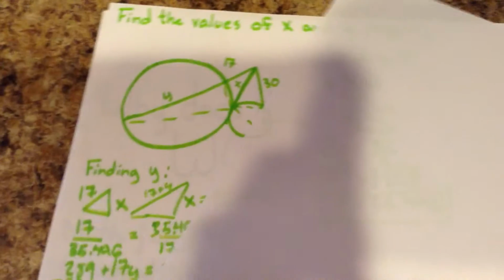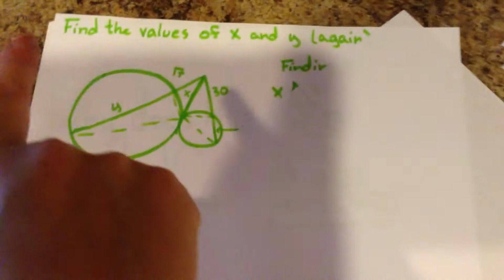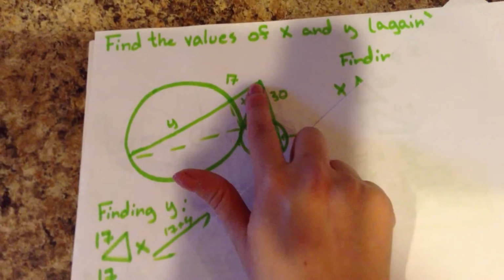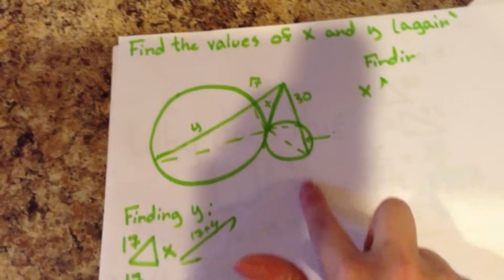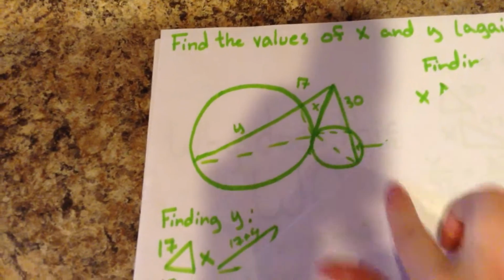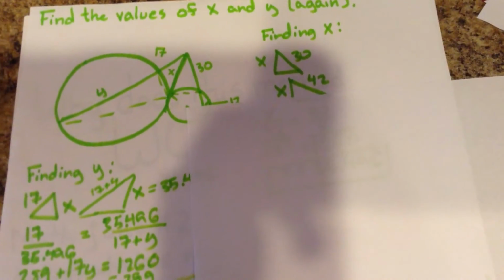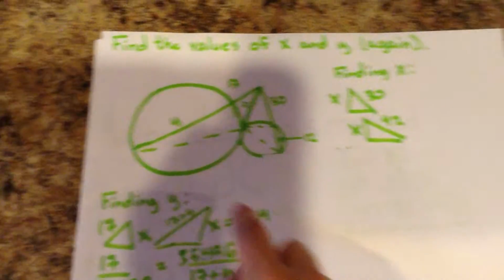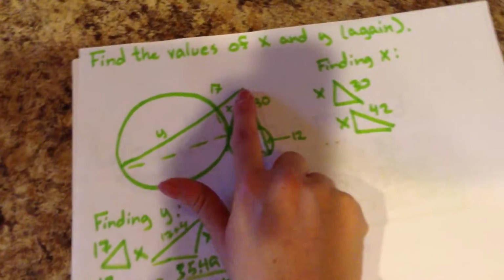Alright, so what we have here is two circles that share a tangent, some secants, and we have the lengths right here. This equals 12. To find x, again, like the last few problems, we just draw our triangles, but this time we're going to draw our triangles with the little circle so we can find the length of x.